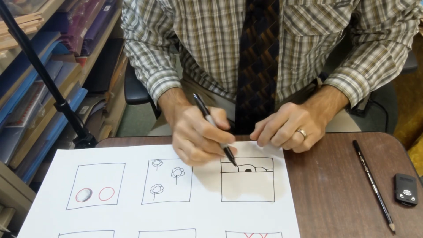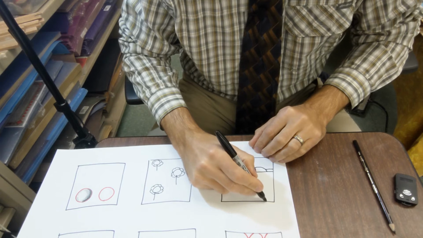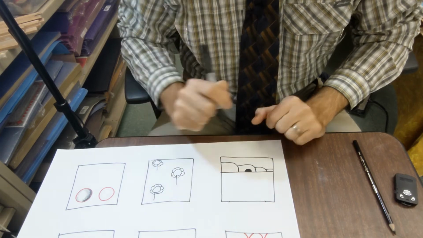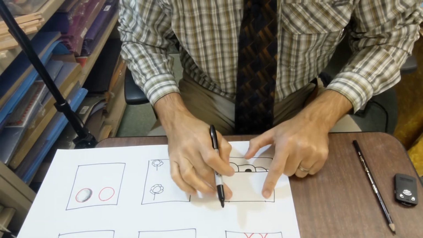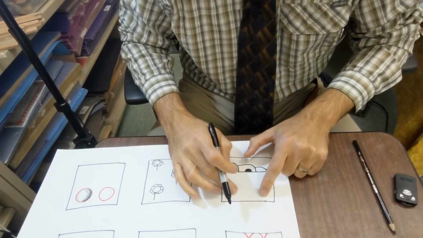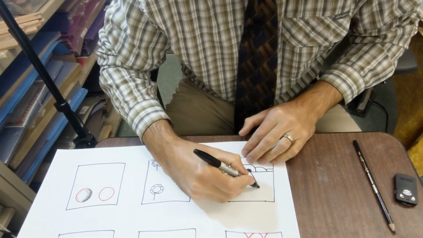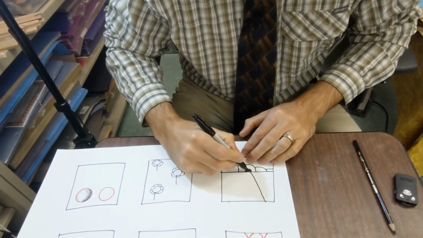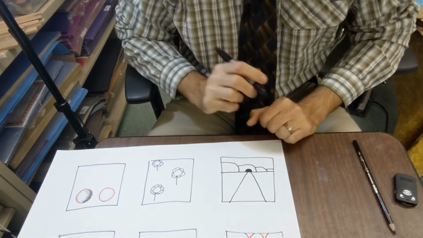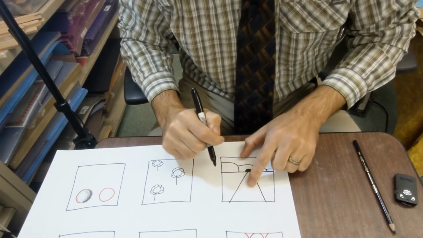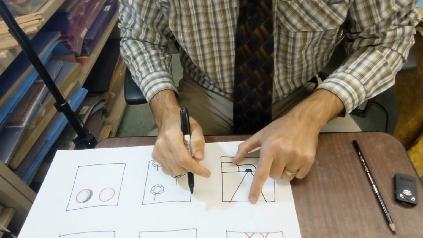Next, I'm going to have my converging lines. So what I do with this is I pick a spot there, and I pick a spot there. Once I have my two spots, then these are like arrows. They need to go to that line. So I'm going to go out to that line, and go out to that line. And what that does then is it makes it look like it's going back.